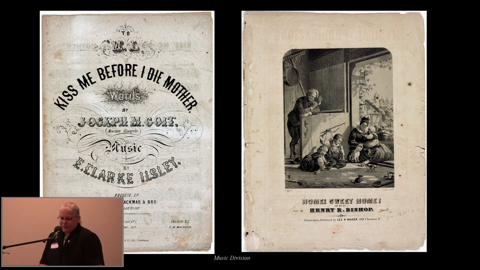The Library of Congress offers an impressive collection of sheet music from both North and South, and on a broad range of topics. Some sheet music is appealing for the tunes and the lyrics. Sentimental favorites are well represented, such as Kiss Me Before I Die, Mother, and Home Sweet Home, the latter being popular on both sides of the war.